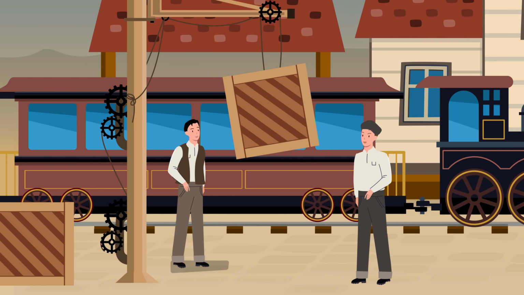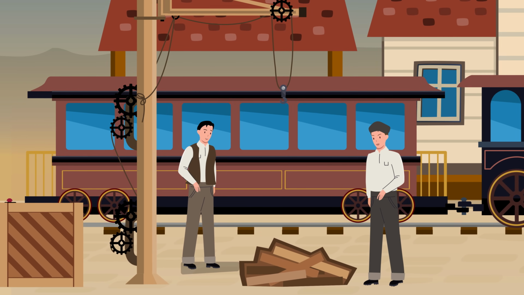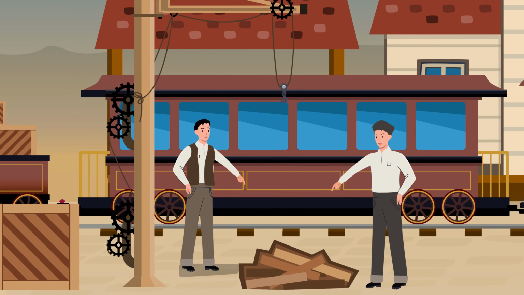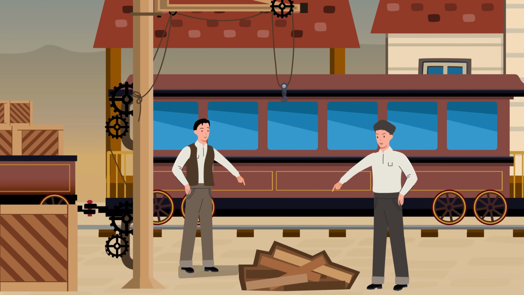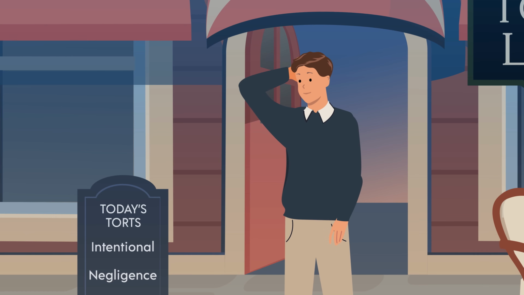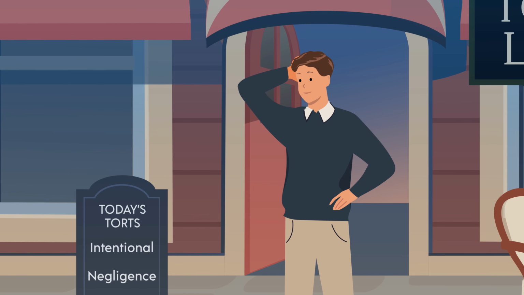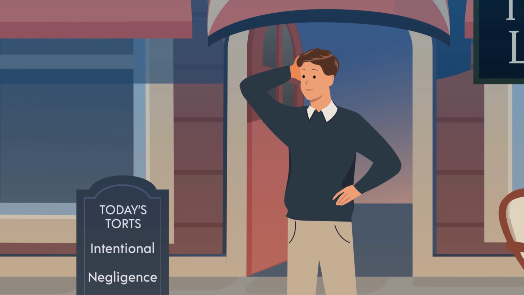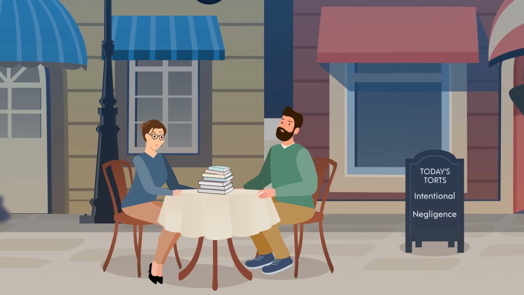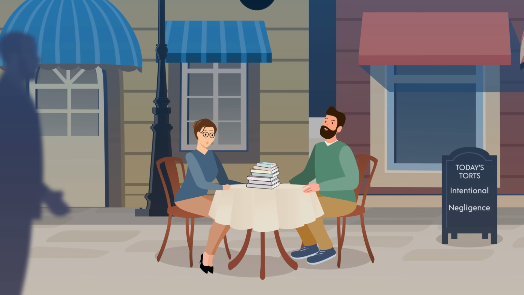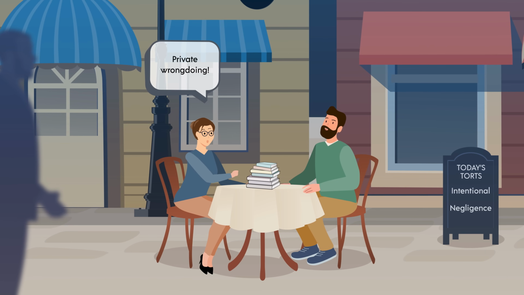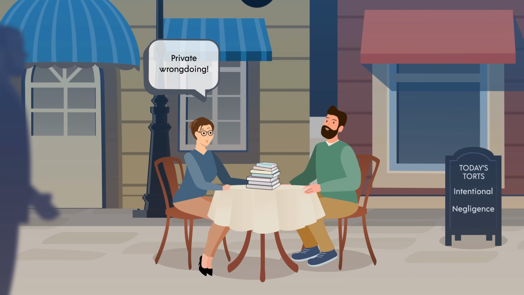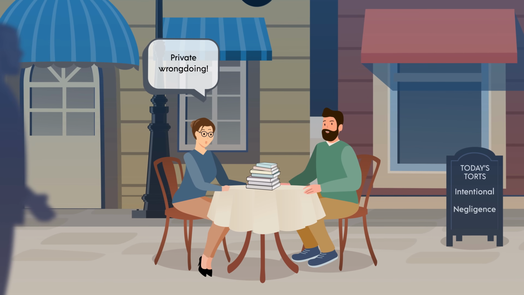With the developments of railroads and machinery, accidents displace intentional torts as the primary area of tort law. And this has created conceptual questions about what tort law exactly is. Some scholars continue to believe that tort law is the domain of private wrongdoing and stands in contrast to criminal law, which involved public wrongs.